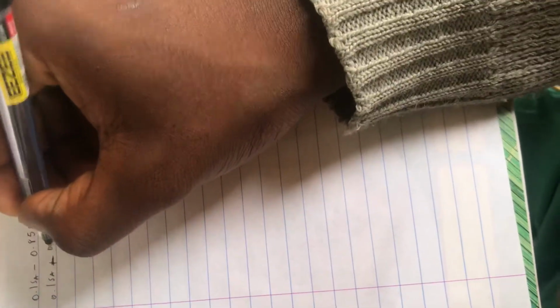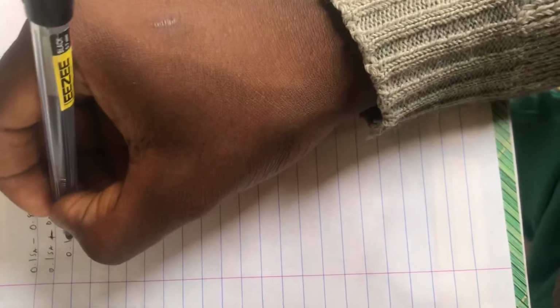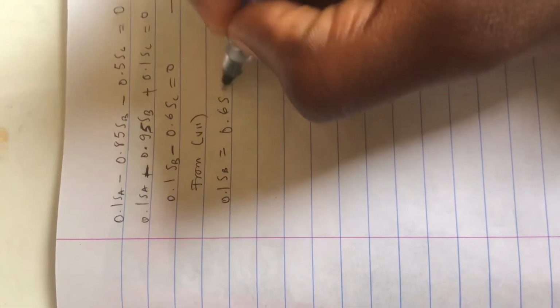Also, we have minus 0.95 SB plus 0.1 SC equals 0, and I'm having 0.1 SB minus 0.6 SC equals 0. This will now be our equation 5, equation 6, and equation 7. Okay, so let's see from equation 7 now, we have 0.1 SB equals 0.6 SC.